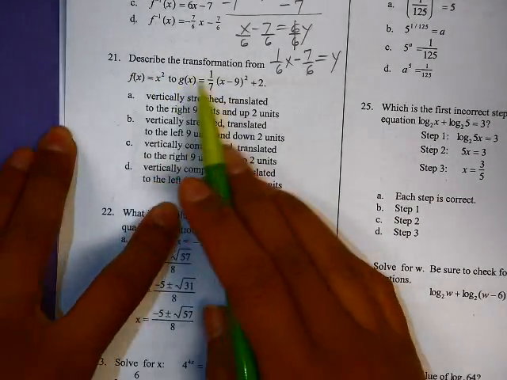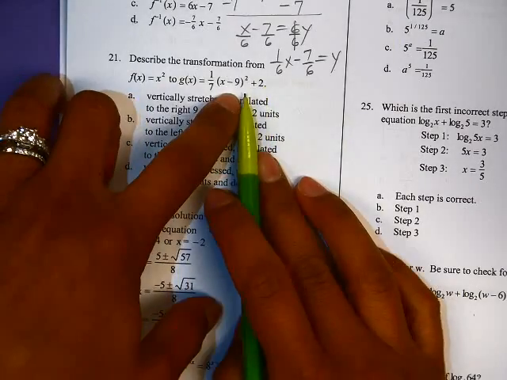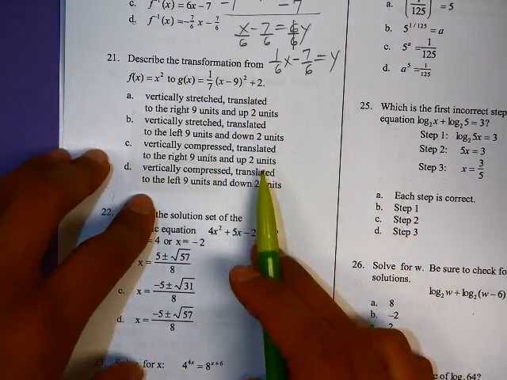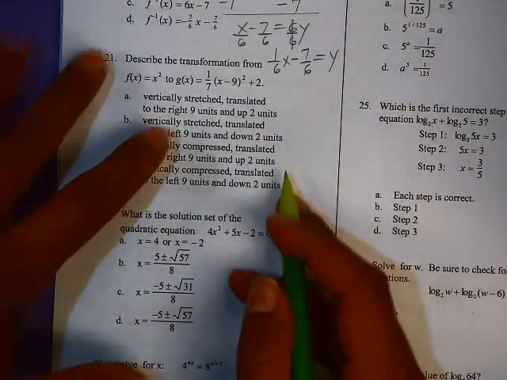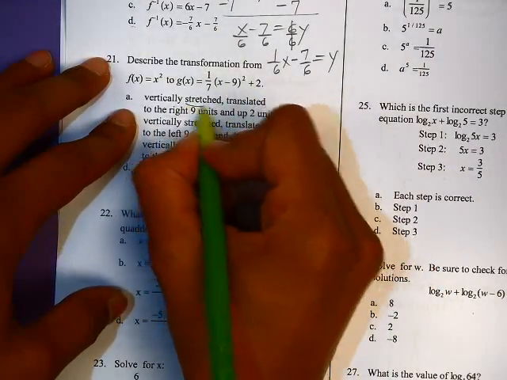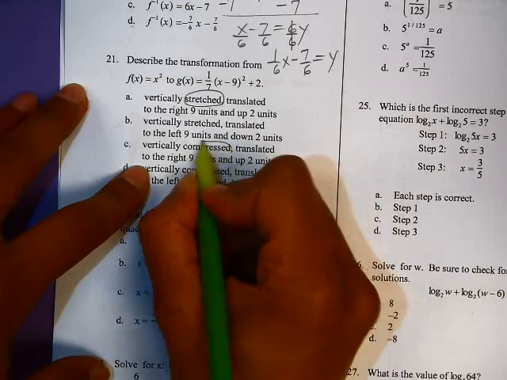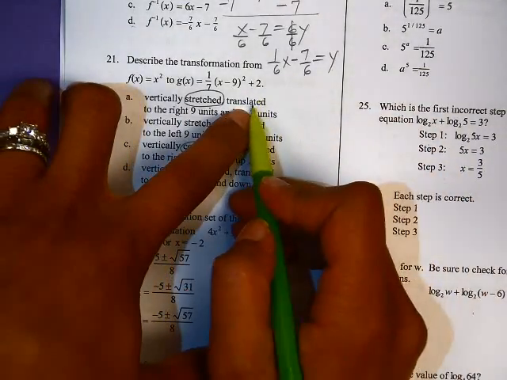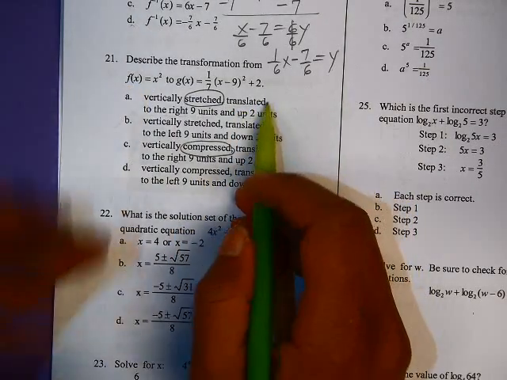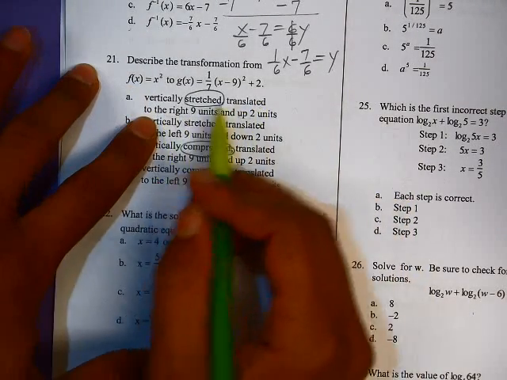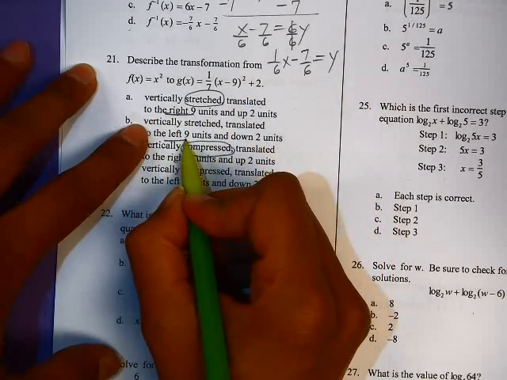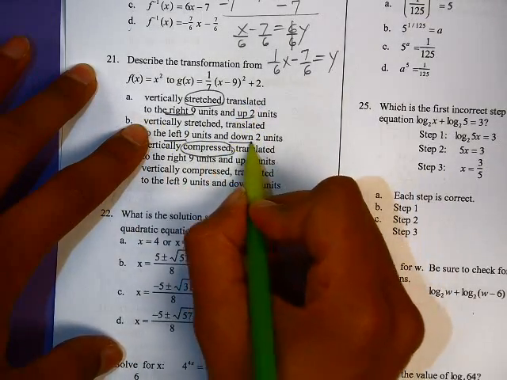Problem 21, we need to describe the transformation from f of x to g of x. So first let's look at the answer choices and what we need to consider when answering this problem. The graph has either been stretched or compressed. In addition, we also need to know how the graph has been translated. The description shows that the graph has either been translated right or left, up or down.